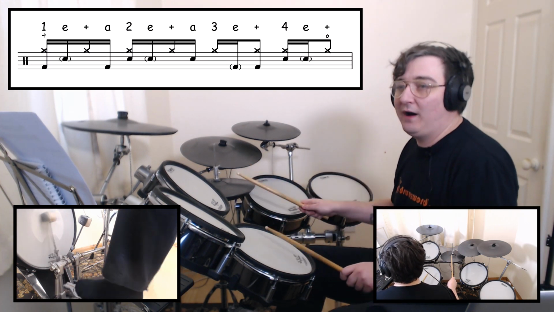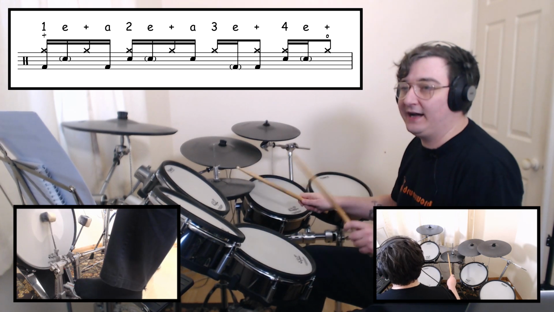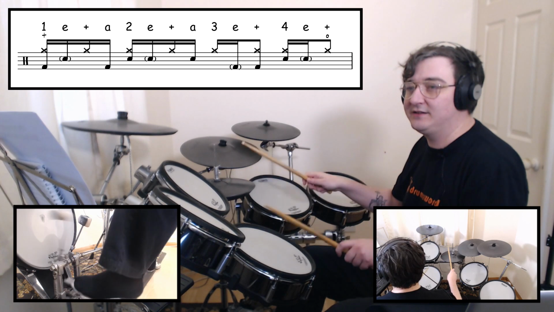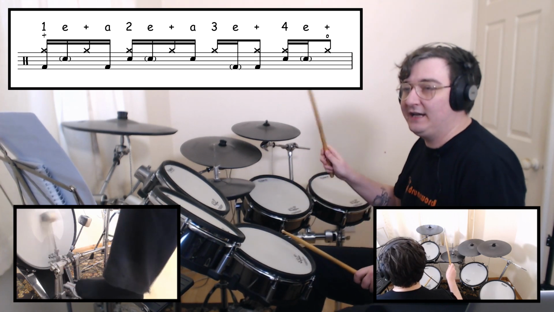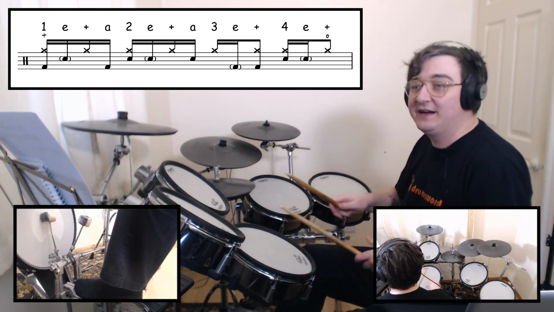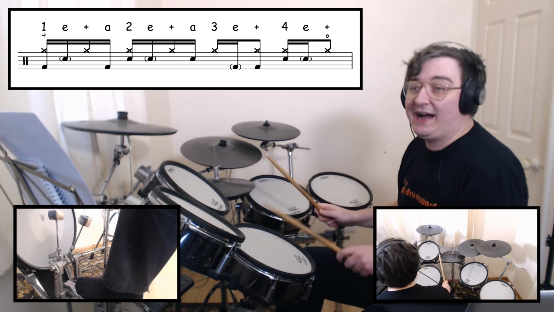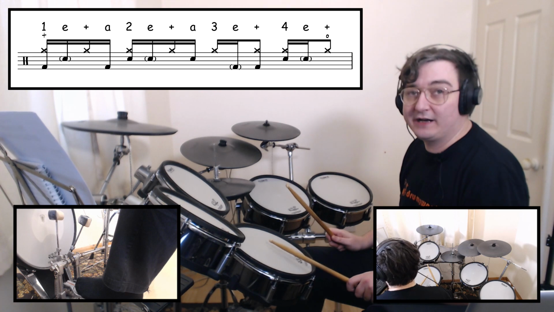We've got 1 E and 2 E and 3 E and 4 E and 1 E and 2 E and 3 E and 4 E. We've got this signature idea that Chad does a lot in this song, so he plays 2E, accent on the snare drum backbeat, followed by a ghost note.